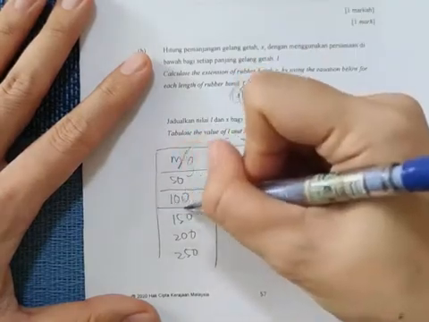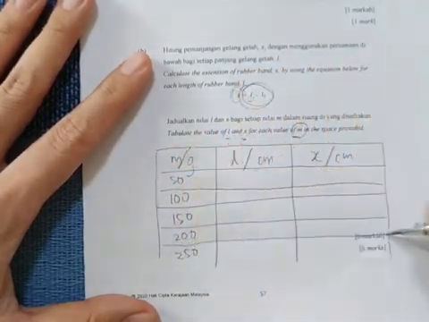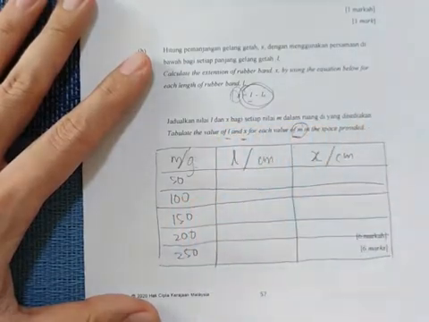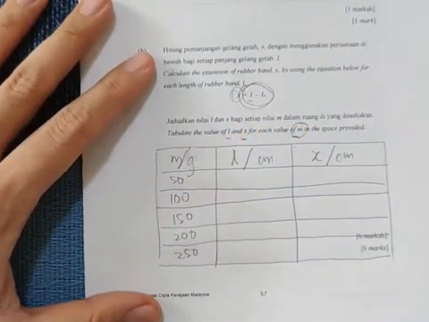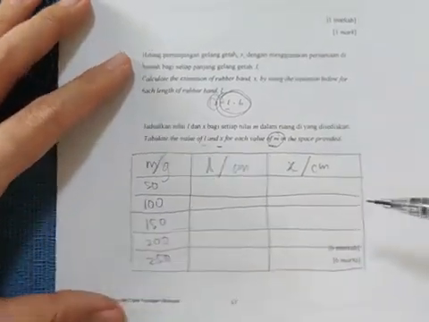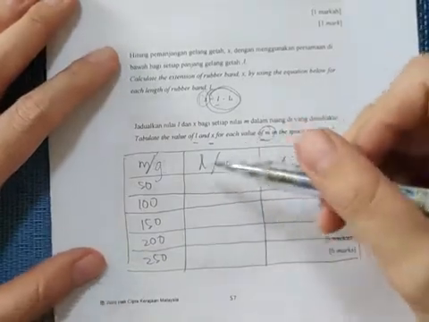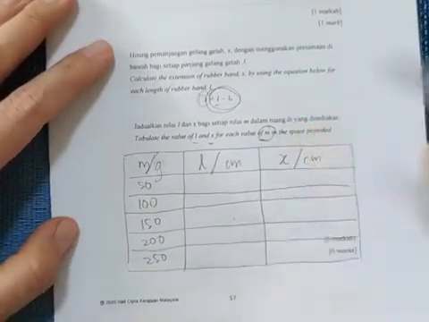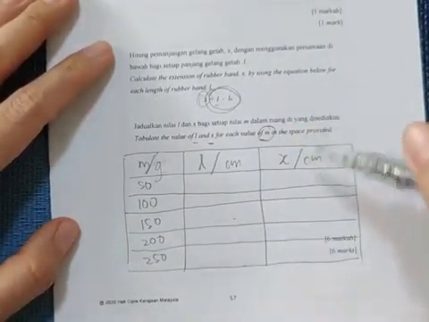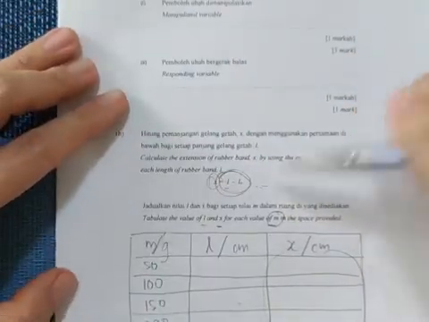Okay, when it names a table, make sure that it's a table. Okay, please use ruler to draw your table. Okay, this is a bad example, because I don't use a ruler, but when you answer your question, please use a ruler. Okay, so you need to write down the value that you get from your experiment. And this one, don't forget that is calculation from this formula.